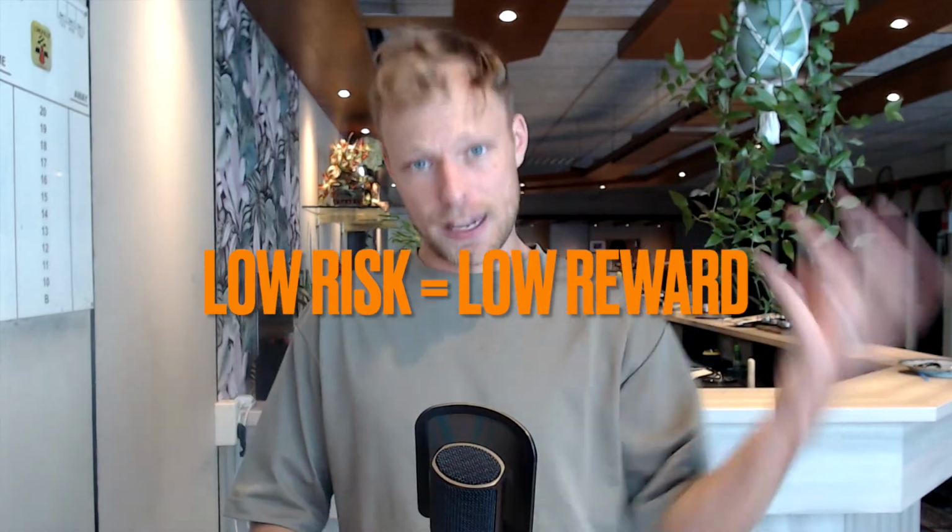But the downside of this trading strategy is that you don't get exposure to a lot of gains, because trading on the spot market has lower risks but also therefore lower gains.